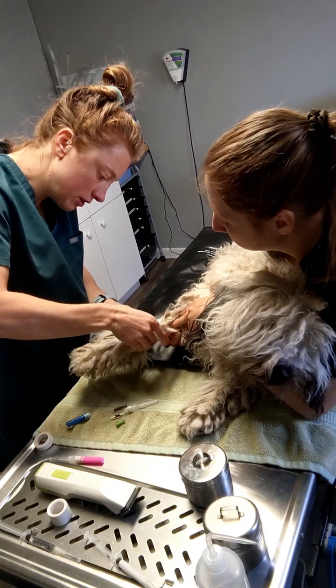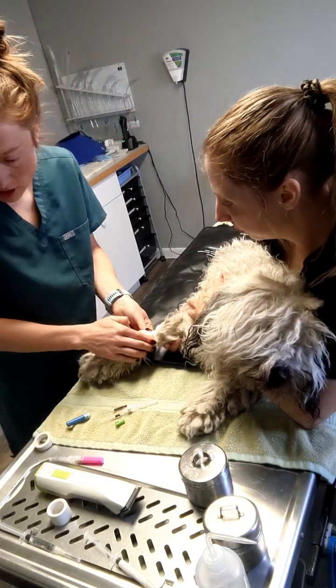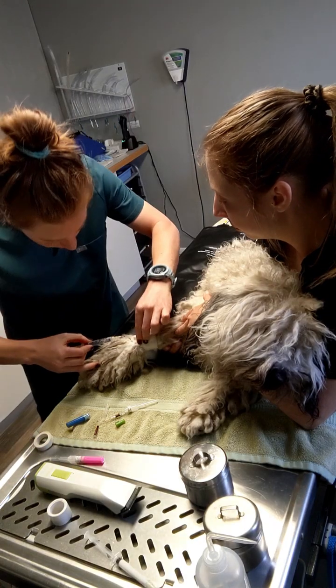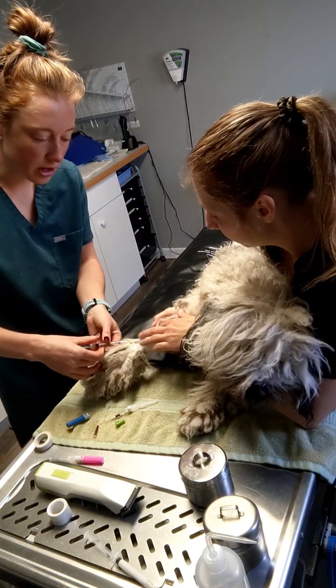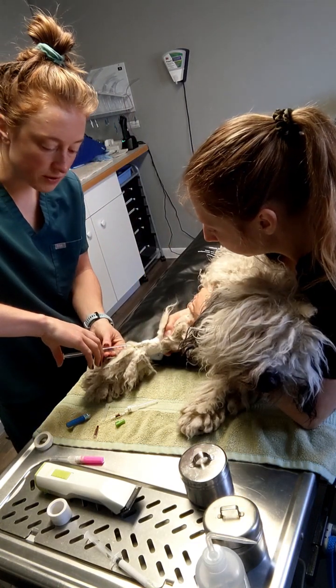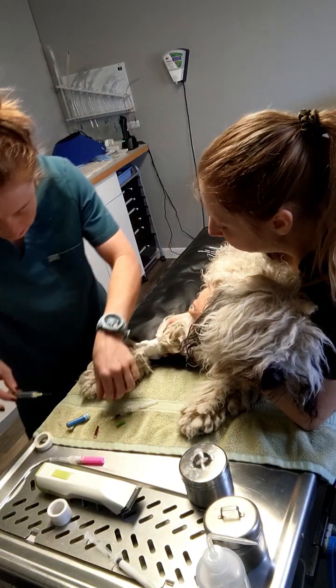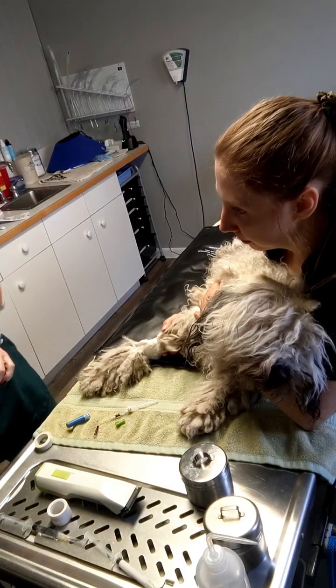Alrighty, I want to flush to make sure that I've got a good line in the vein. And Jackie's going to feel further up the leg just to make sure she can feel this flush go through. We're good. Okay, so now we're going to start with our propofol.